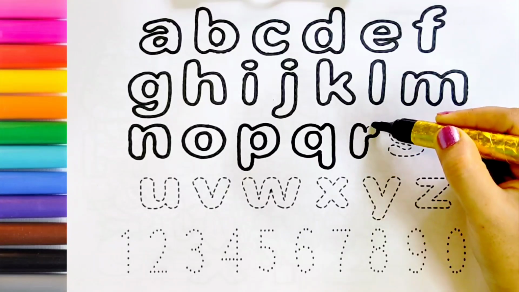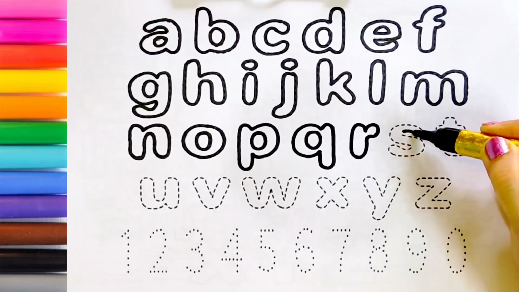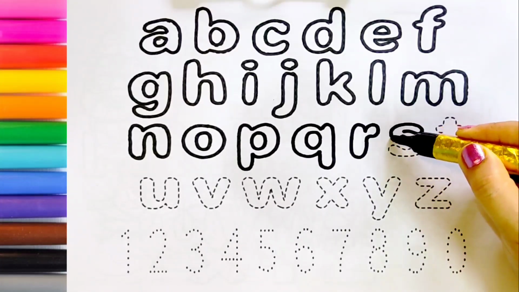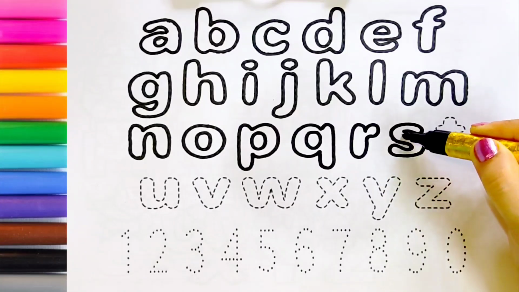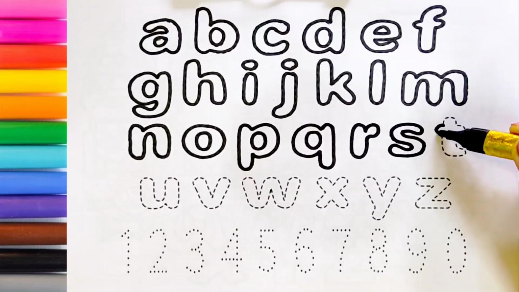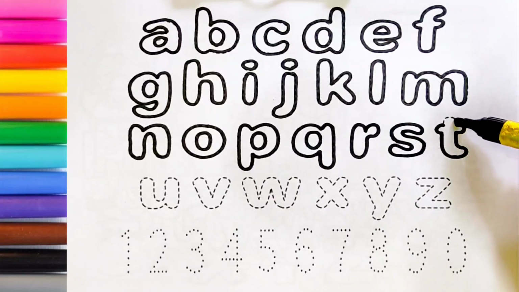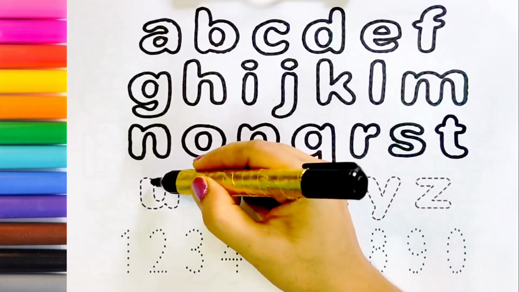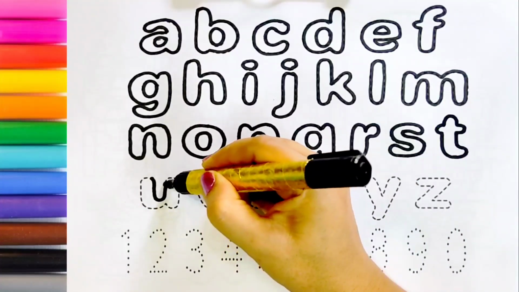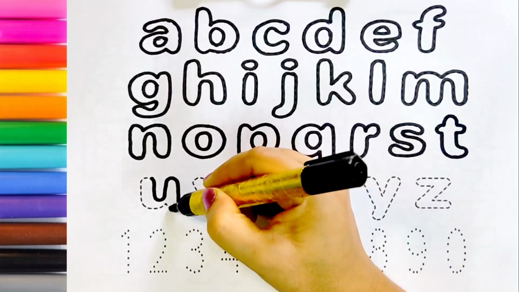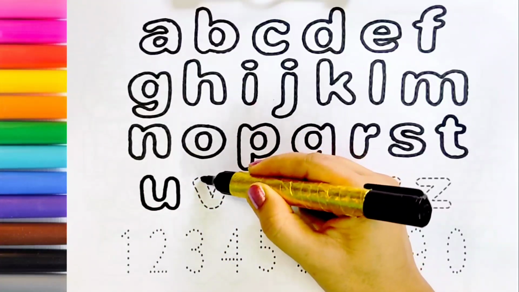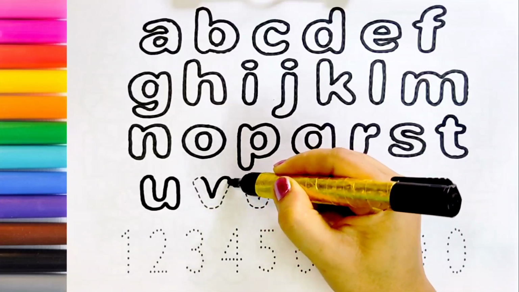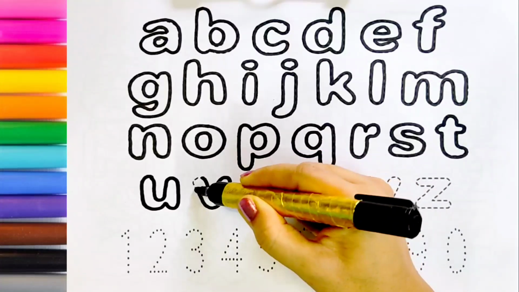R, R for rabbit. S, S for sun. T, T for tree. U, U for umbrella. V, V for pen.